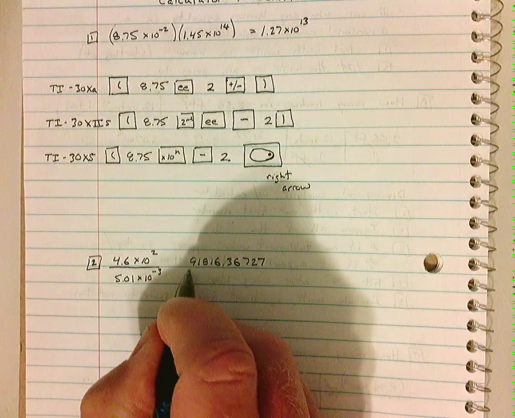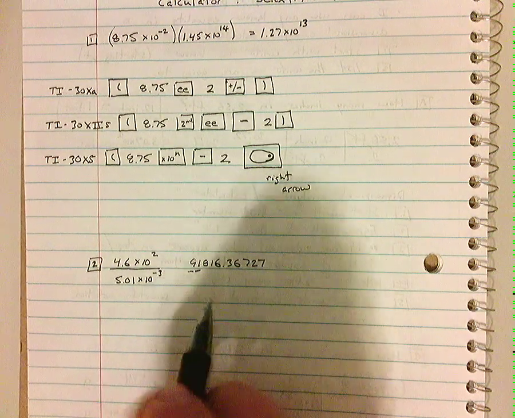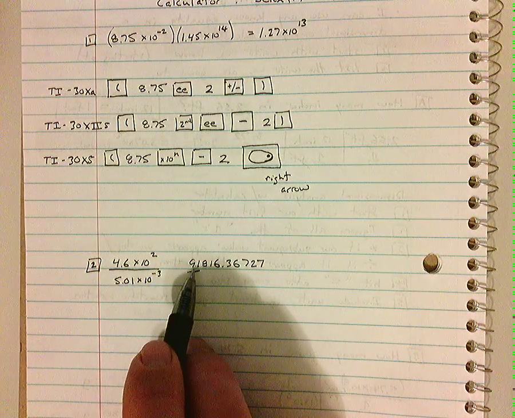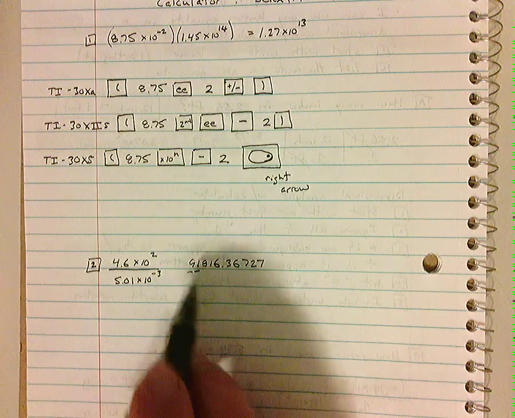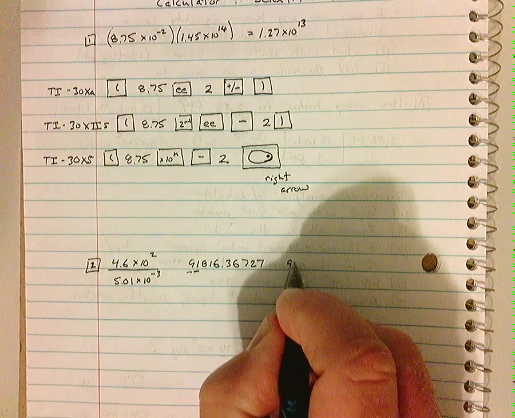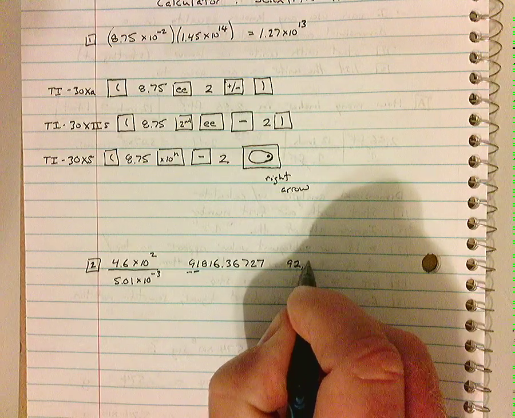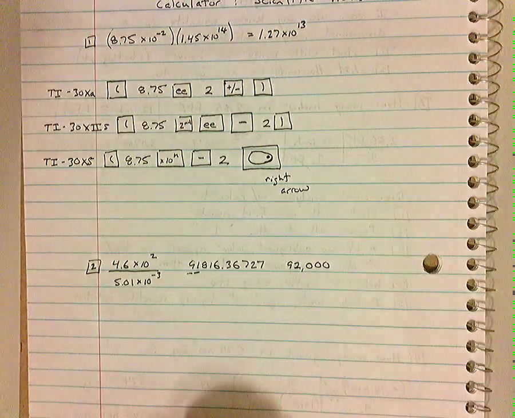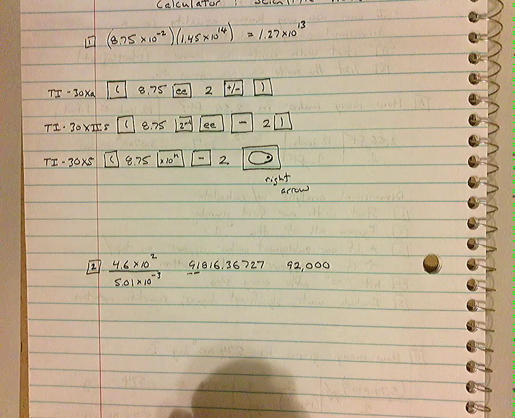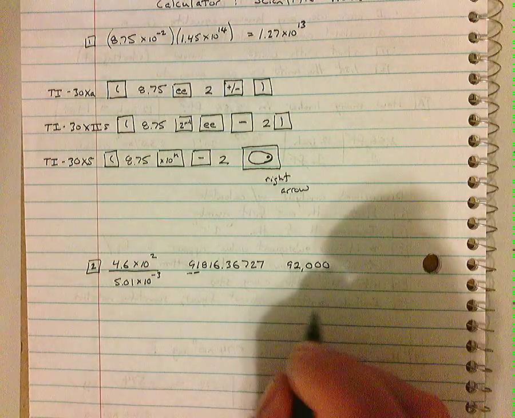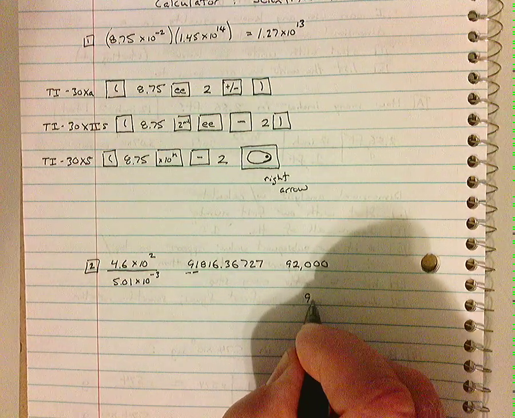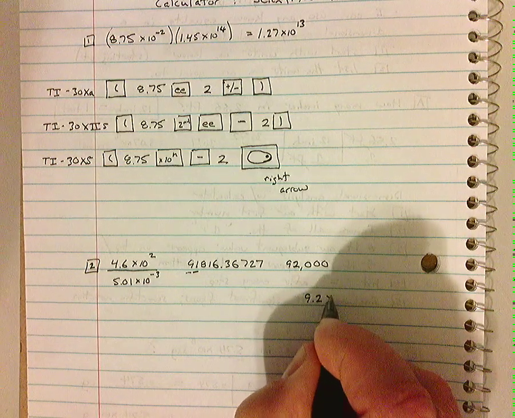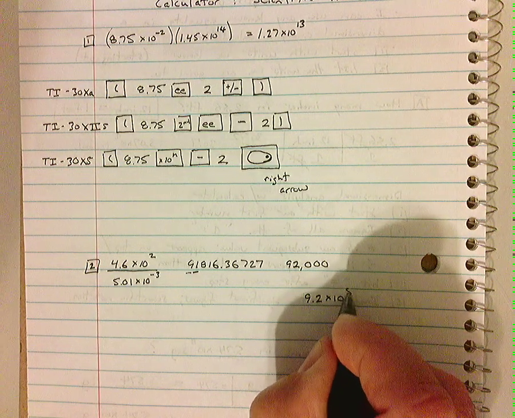So we're going to take the 9 and the 1. Does the 8 round the 1 up? In this case, yes, it does. So our final answer is 92,000 with an understood decimal behind the final 0. And in scientific notation, that answer, or that number, would be 9.2 times 10 to the 5th power.